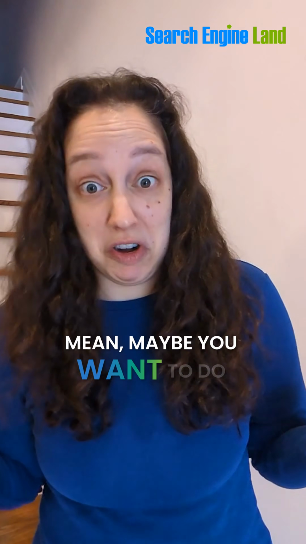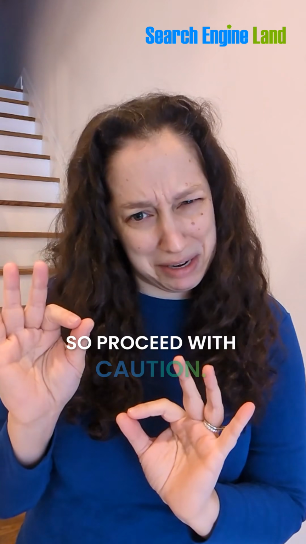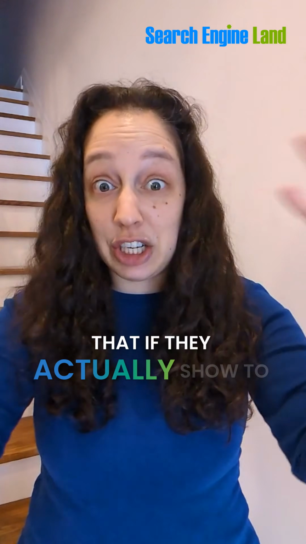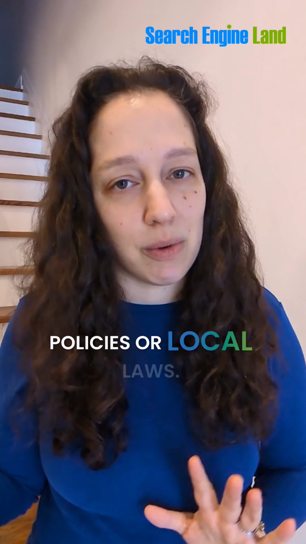Secondly, if you're doing competitor conquesting, maybe you want to do keyword insertion, but you would probably end up breaking Google policy and potential laws. So proceed with caution. Third, your ads still need to comply with policy. So just do a double check on those keywords and make sure that if they actually show to the user, you're not going to potentially run afoul of Google policies or local laws.